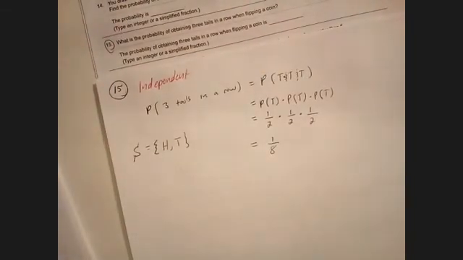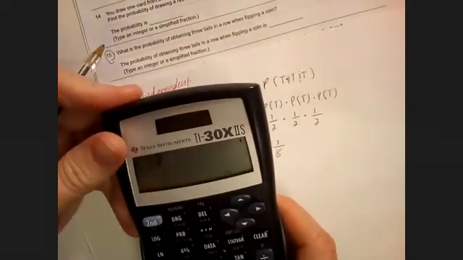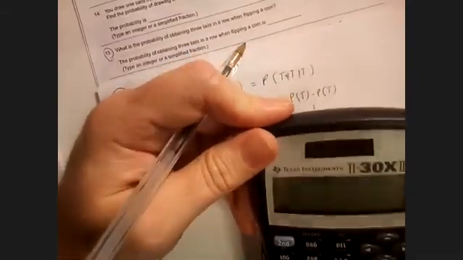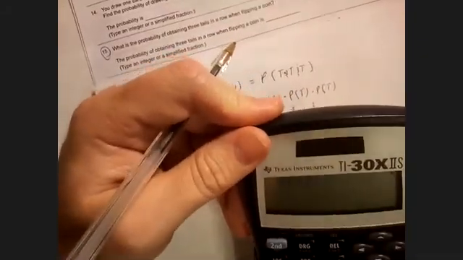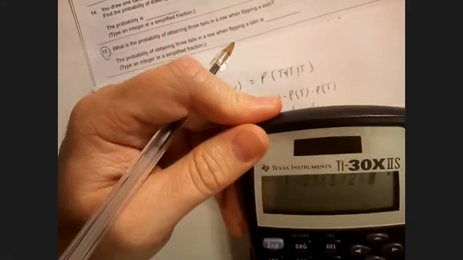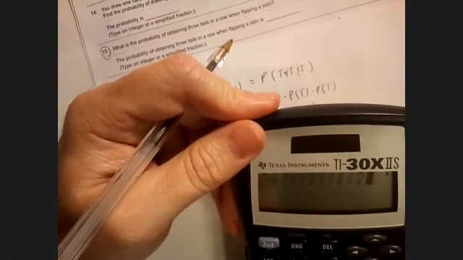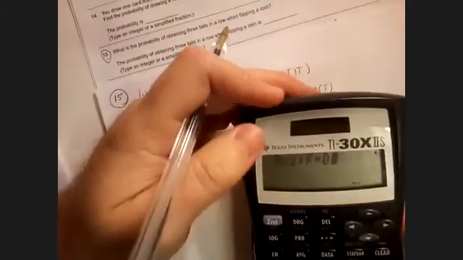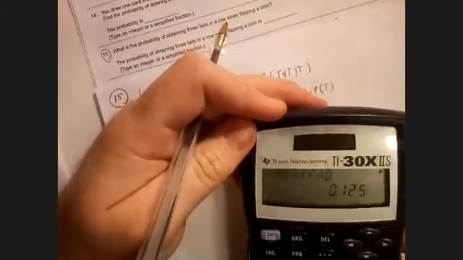But if you wanted to type it in, I could do 1 divided by 2 times 1 divided by 2 times 1 divided by 2. That's a lot to type in, but I could do it. Second PRB, 1/8.